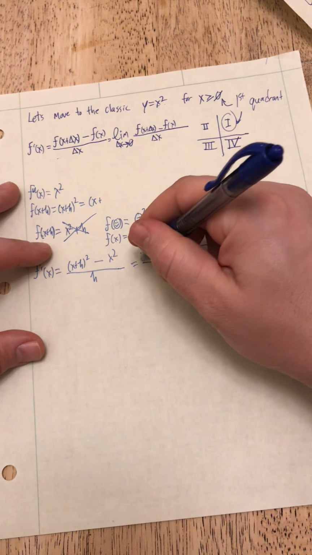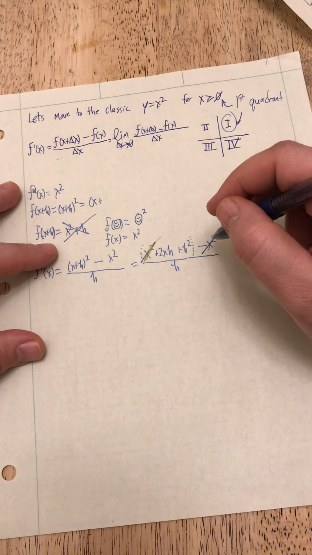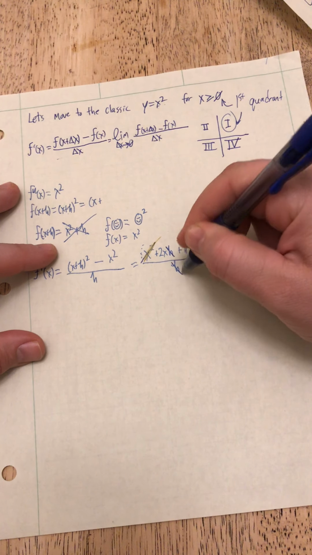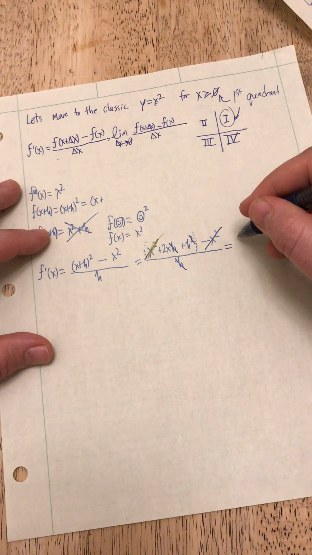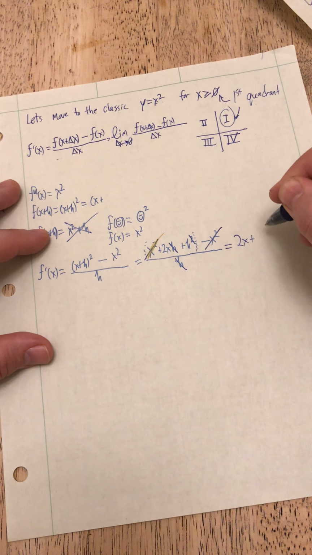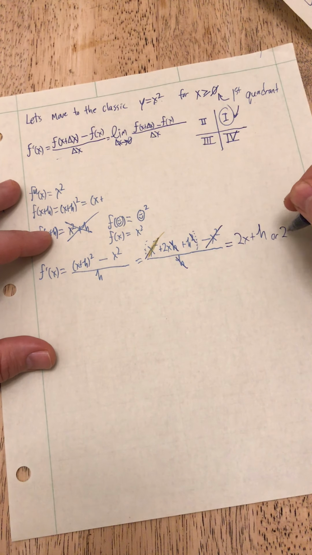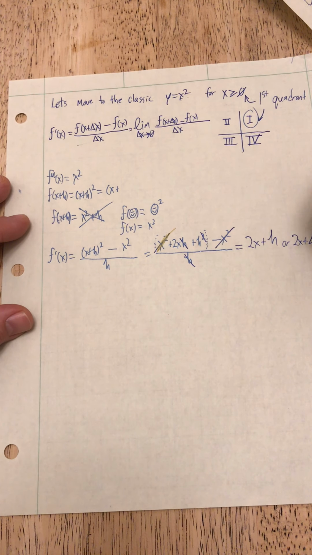We can get rid of this x squared. We can get rid of this one here. All right. We have nothing else other than we can get rid of this h, and one of those. So that is equal to 2x plus h. Or we'll say 2x plus delta x. That's because I want to use it a little bit later. So 2x plus delta x.